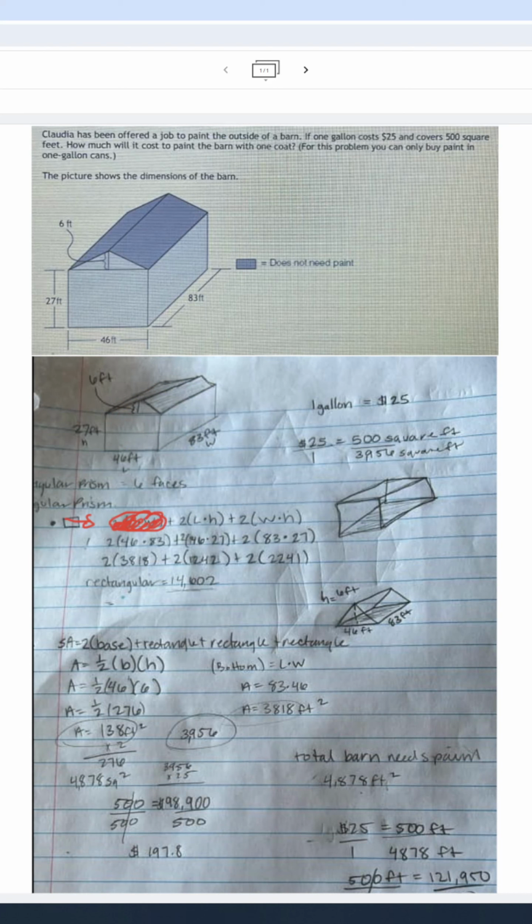And something similar happens with the shape of the top of the barn, which is a triangular prism. According to this diagram, you are not going to paint these parts of the prism. So what is going on is that it looks like you are calculating the whole surface area of the prism because you have your formula here, which is also correct. But you have not only the base of the prism, which is the one side that gives the shape of this prism, but you are also adding plus rectangle plus rectangle plus rectangle.